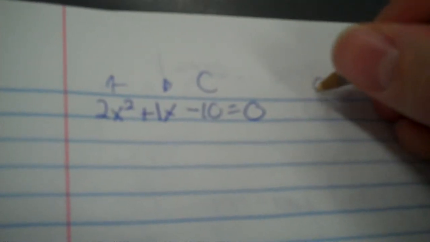Okay, next one, we've got 2x squared plus 1x minus 10 equals 0. So again, a quadratic equation, 2 answers. You've got your A, your B, your C. Make sure all of them are on one side with the 0 on the other. They're good. GCF. See if you have to make a box for it first. No, because 2, 1, and 10 would just be 1.